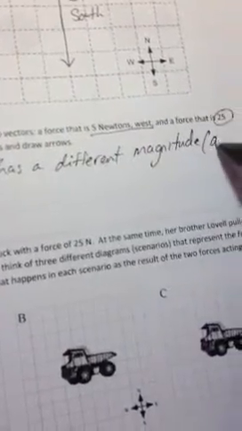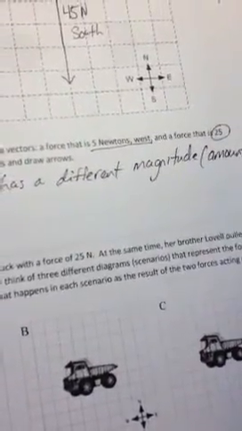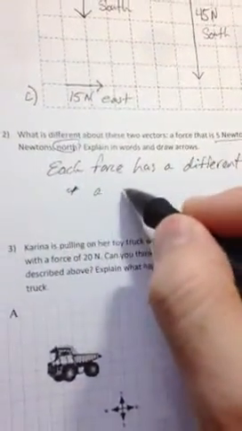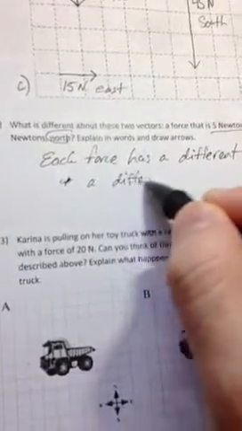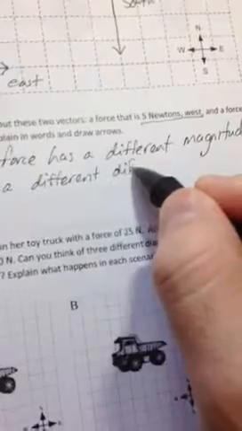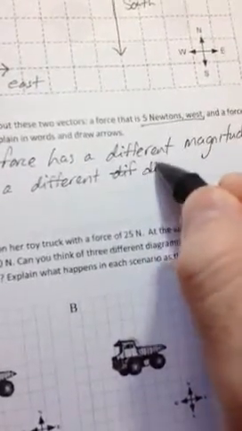Either way, the word magnitude doesn't mean mass. Each force has a different magnitude and a different direction.